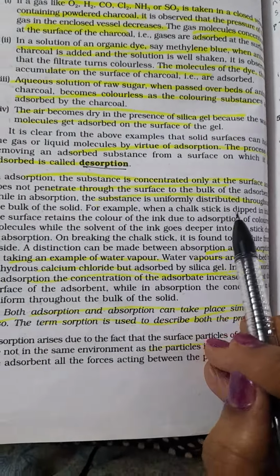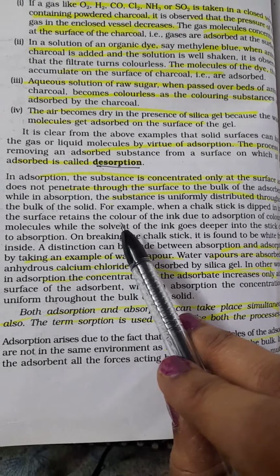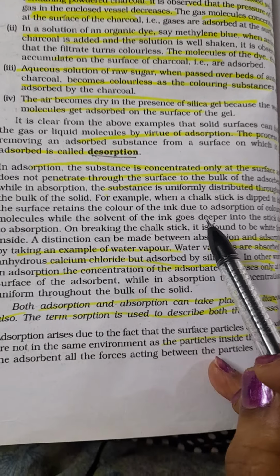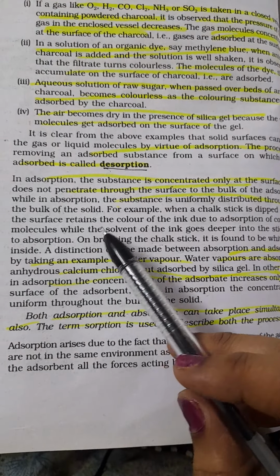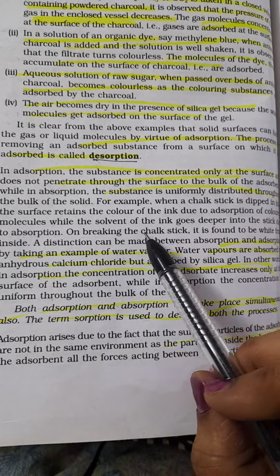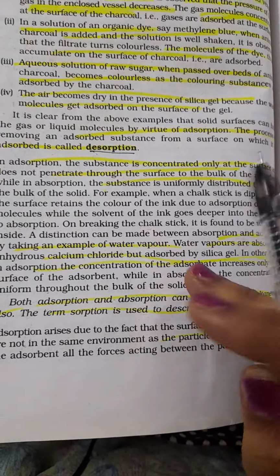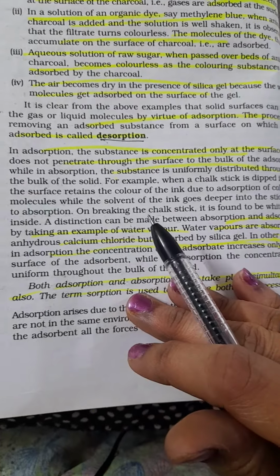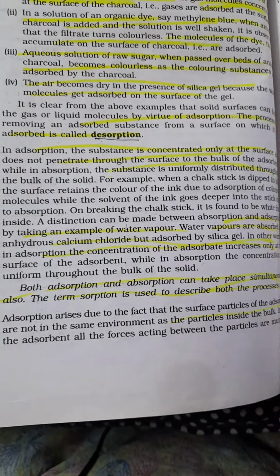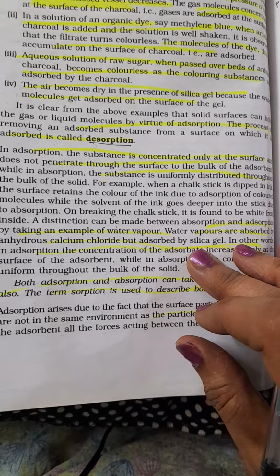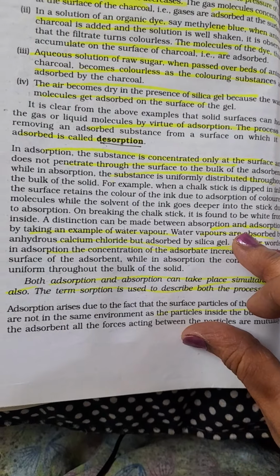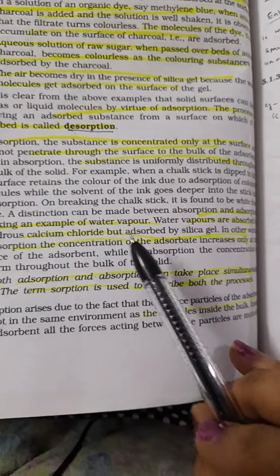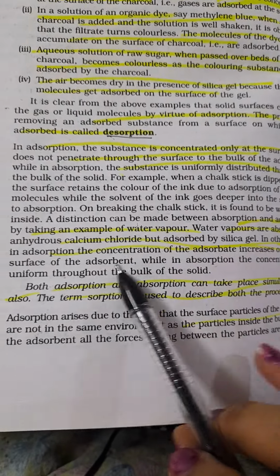Suppose a chalk stick is dipped into ink; it retains the color of the ink on the surface due to adsorption of color molecules, while the solvent of the ink goes deeper into the stick. Now try to break the chalk stick. You can see that it is white from inside, and only on the surface you can see the blue color. So how can you distinguish between absorption and adsorption?